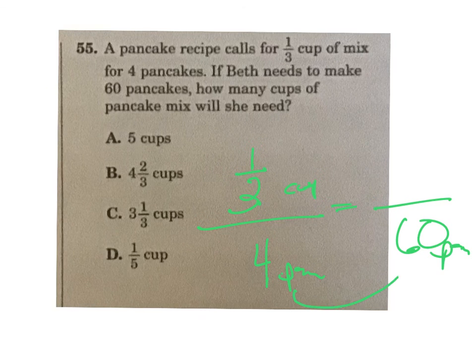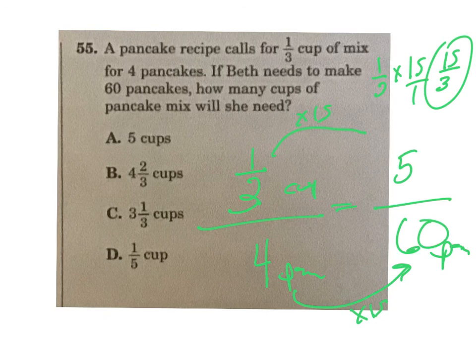So what is going from here to here? Times 15. So I just have to do 1/3 times 15. So 1/3 times 15, go like that. It is 15 over 3. And when I do that, it gets me 5 cups, which is A.